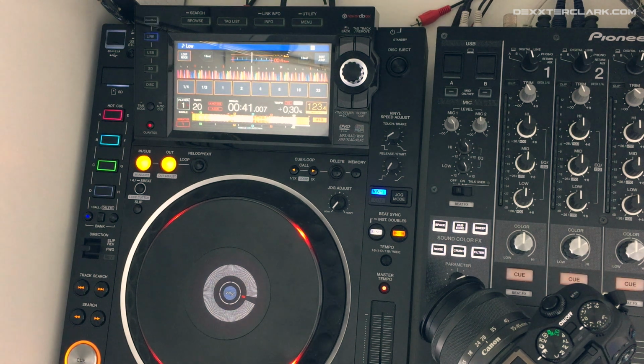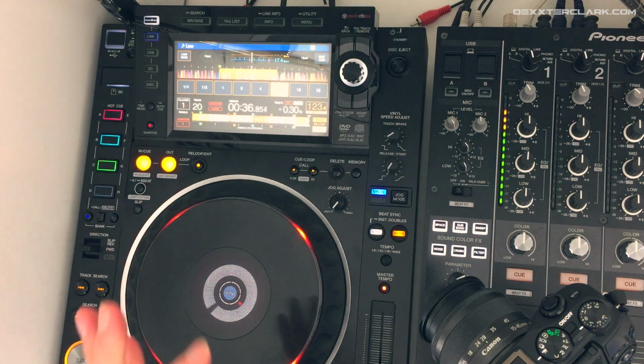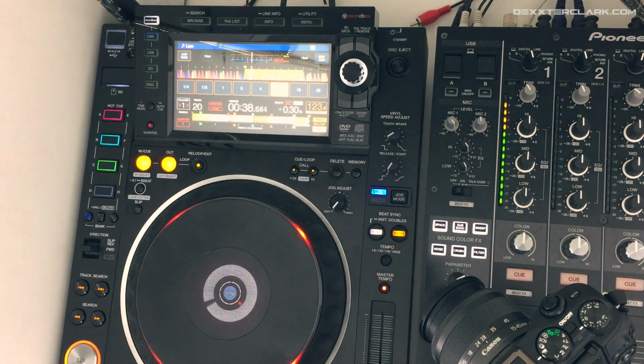But you can also make an 8-beat loop automatically. So when I'm playing the song, I have to press the same button for 2 seconds. And you see it makes an 8-beat loop.